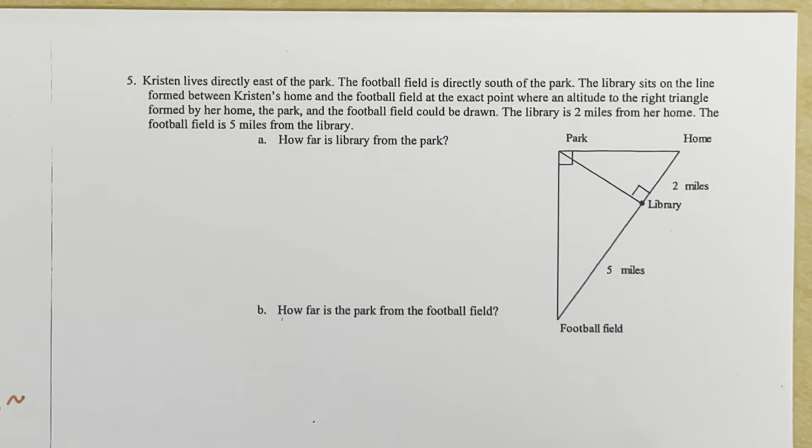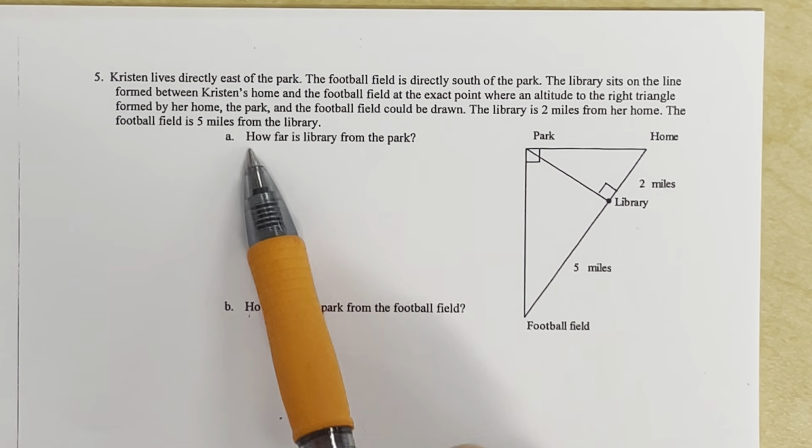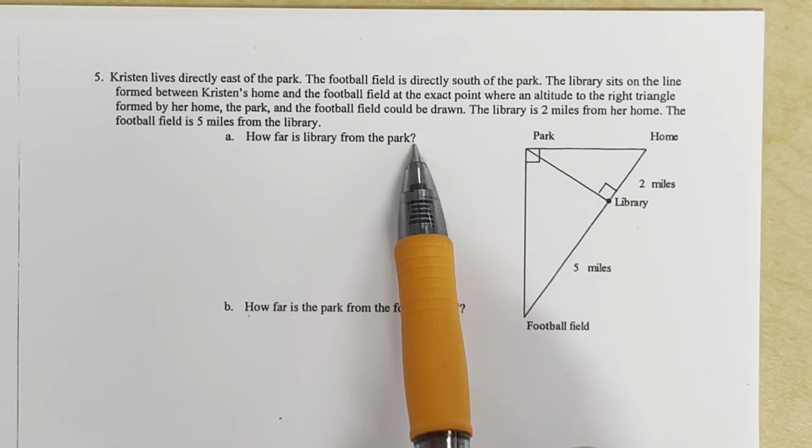Number 5. Kristen lives directly east of the park. The football field is directly south of the park. The library sits on the line formed between Kristen's house and the football field at the exact point where an altitude to the right triangle, formed by her home, the park, and the football field, could be drawn. The library is 2 miles from her home. The football field is 5 miles from the library. Question number 1 asks you to find how far is the library from the park.